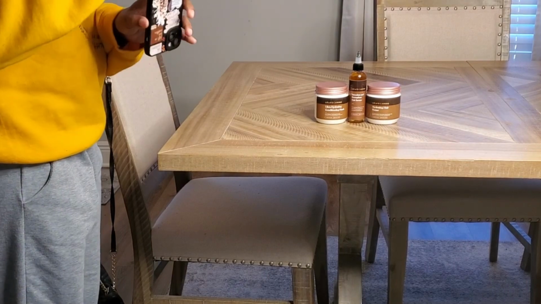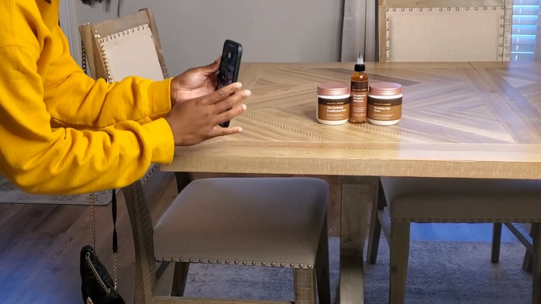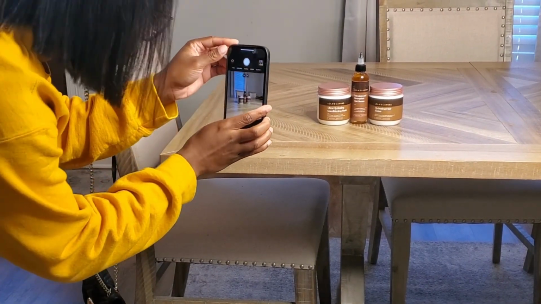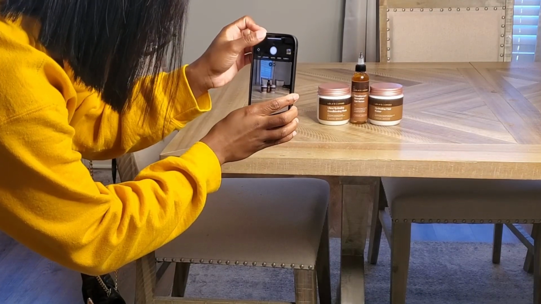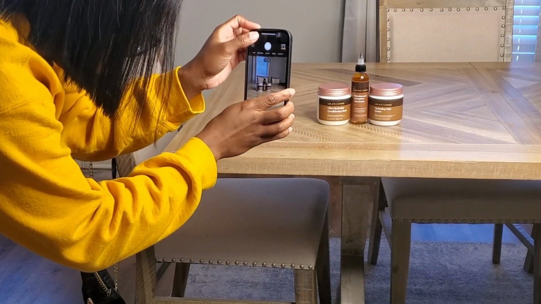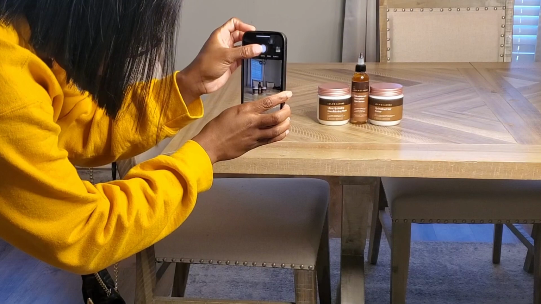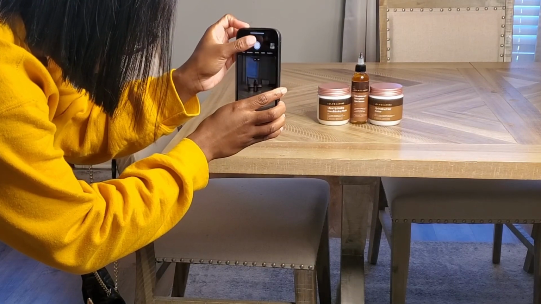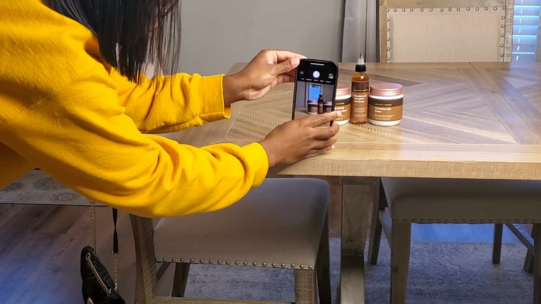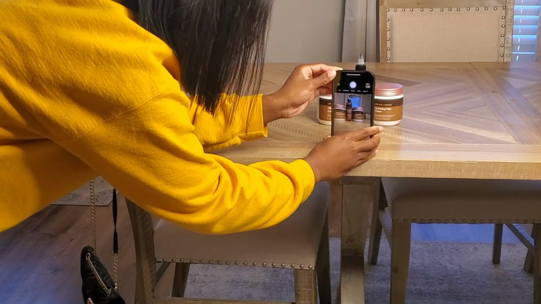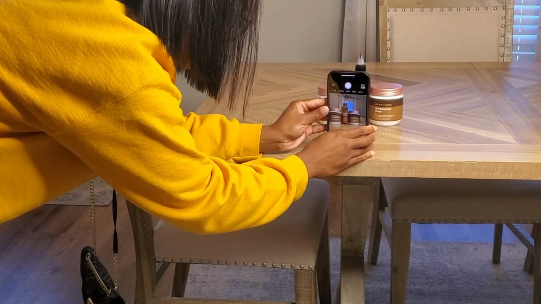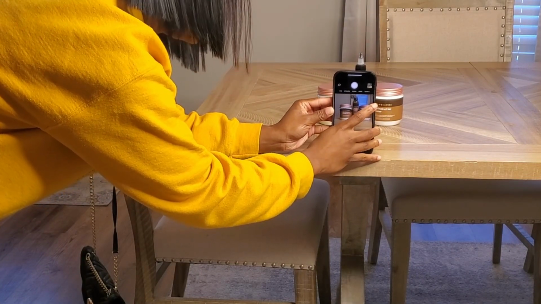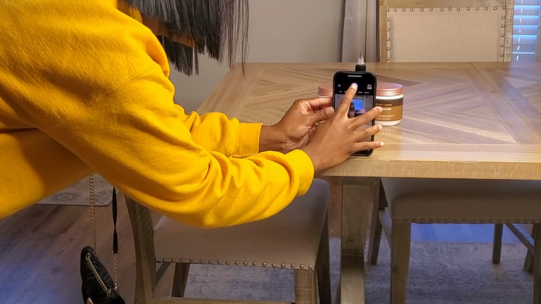To start this process, I have my ring light on and I am turning my camera upside down to get the perfect shot. I do this several times just to get several different angles to make sure that I have the angle that I need. You can do this as many times as you want. It's just better quality when you use your camera upside down, and I'm just using my iPhone 14.